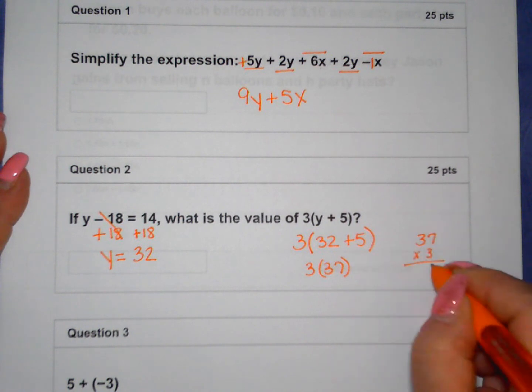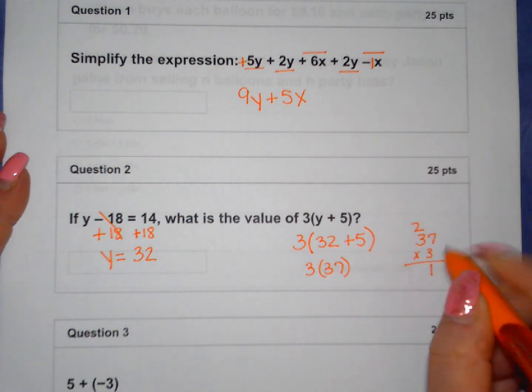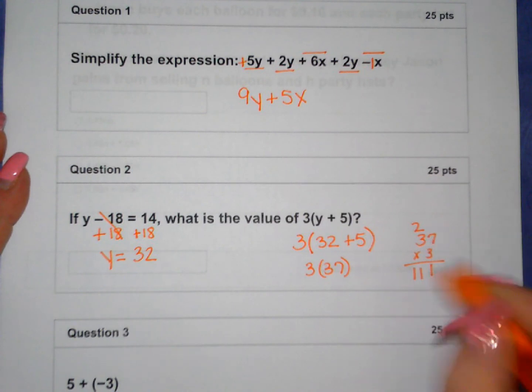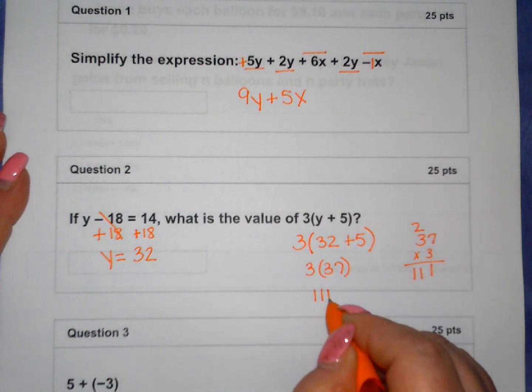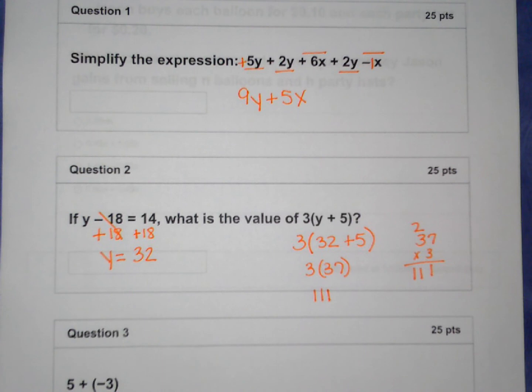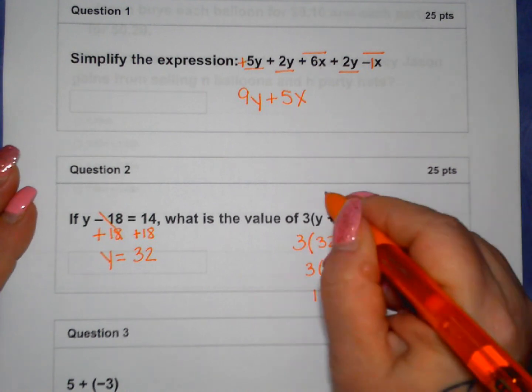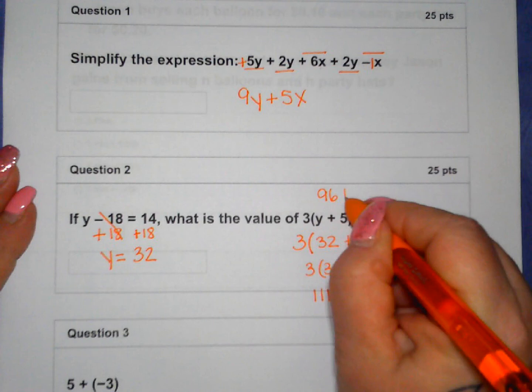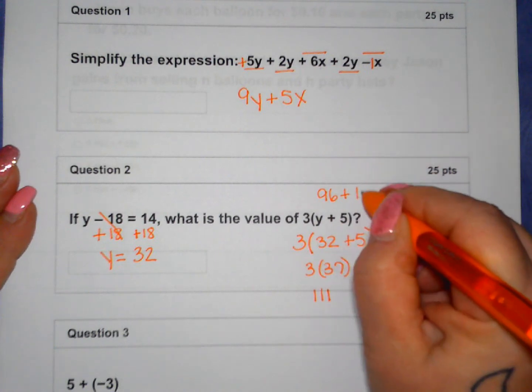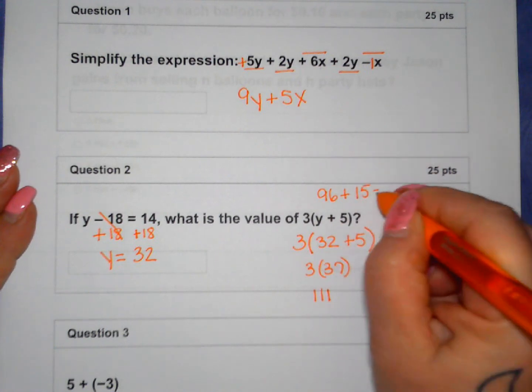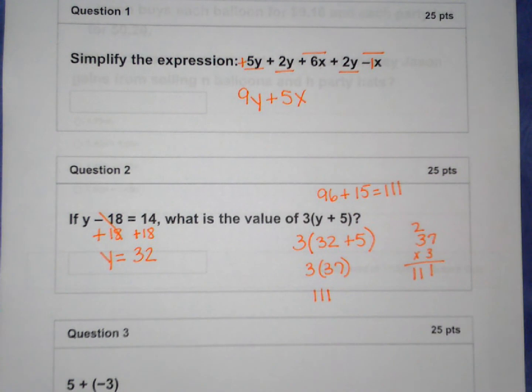3 times 7 is 21, carry 2. 3 times 3 is 9, plus 2 is 11. So my total is 111. Now I do just want to show you that you could have used the distributive property. You could have done 3 times 32, which would have given you 96, plus 3 times 5, which would have given you 15. And then if you add those two together, you also get 111. Okay, so you could have done distributive property if you didn't follow order of operations.